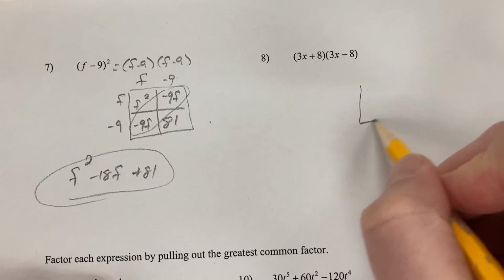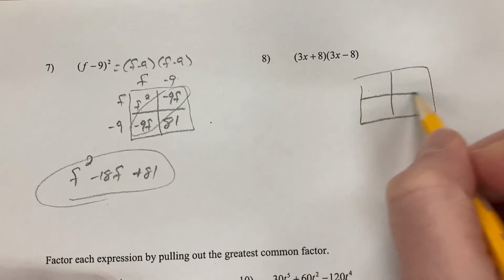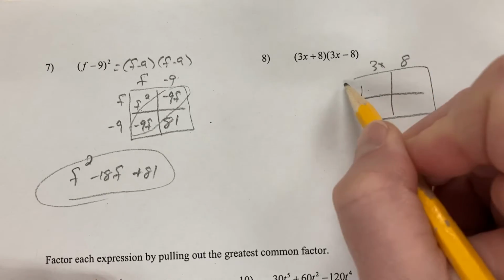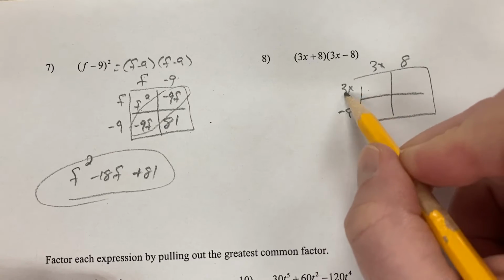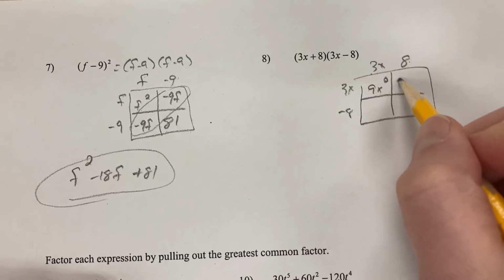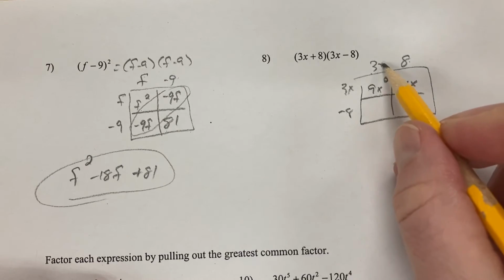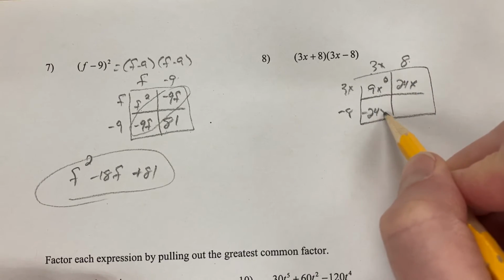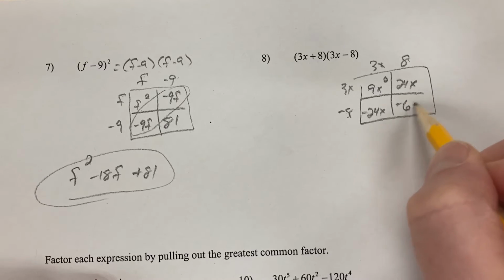And then our final one here to expand. 3x plus 8, 3x minus 8. 3x times 3x is 9x squared. 8 times 3x is 24x. 3x times negative 8 is negative 24x. Negative 8 times 8 is a negative 64.